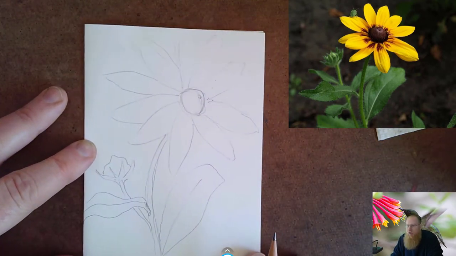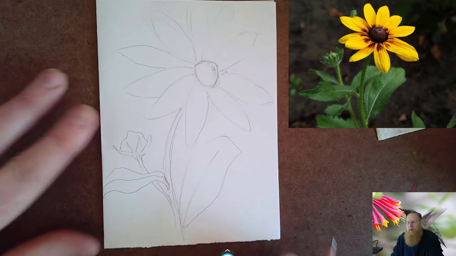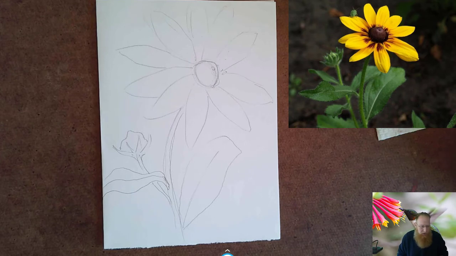Alright, so once you have your layout in pencil all sketched out, you're going to get your pen. Now you could use a Sharpie, or if you don't have a Sharpie, you can use a colored pencil to do this. I'm going to use my Kohinoor Rapidograph pen, which is a permanent ink, just like a Sharpie.